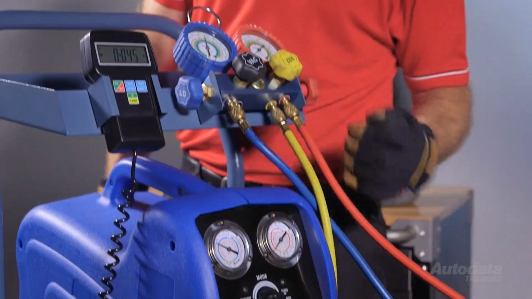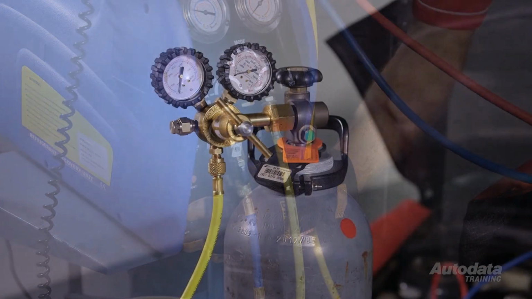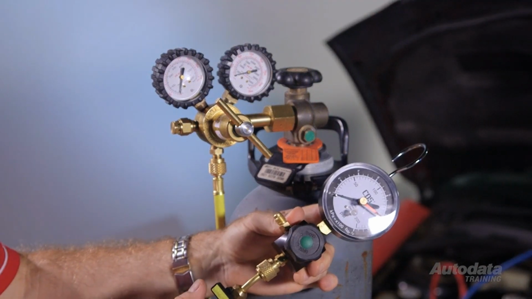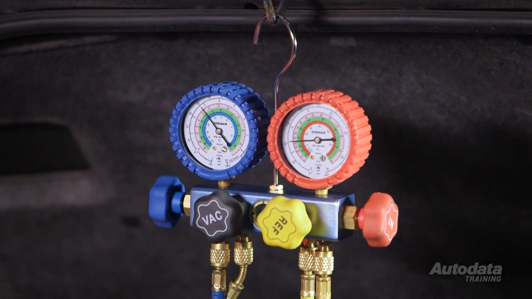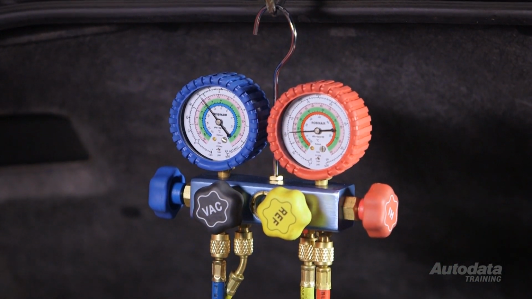When performing diagnosis on an air conditioning system, it should be noted that many symptoms will be common. Isolating the cause requires the ability to interpret manifold gauge pressure readings accurately and efficiently. In this training module, we're going to have a look at the most common faults and their associated symptoms.